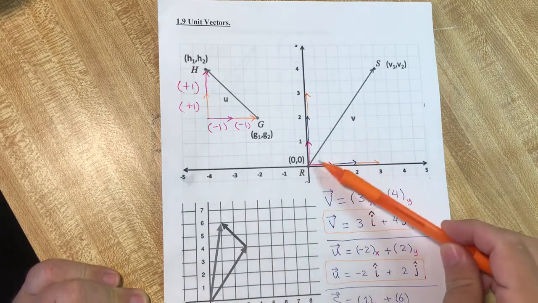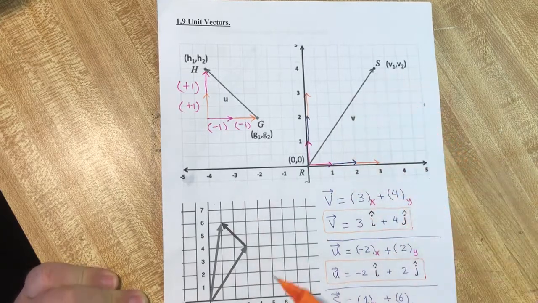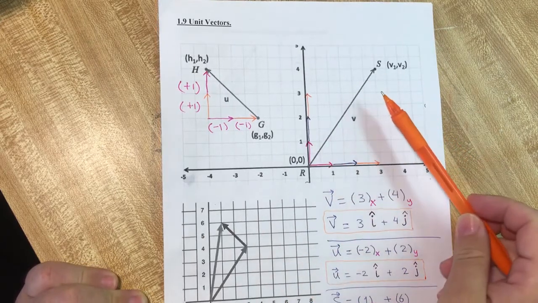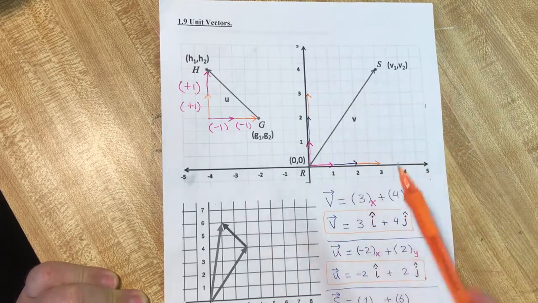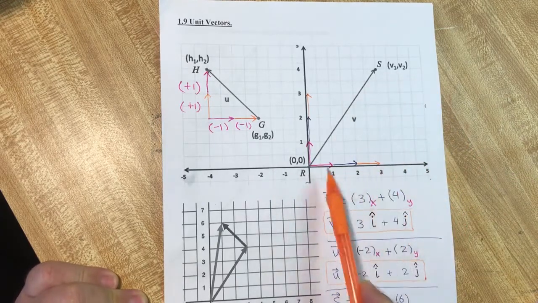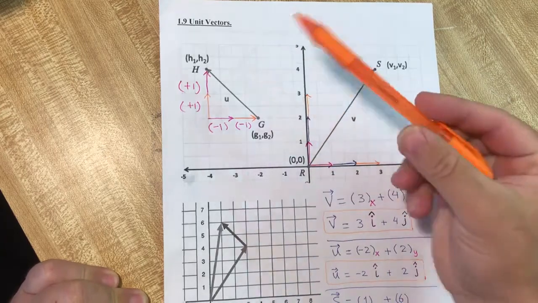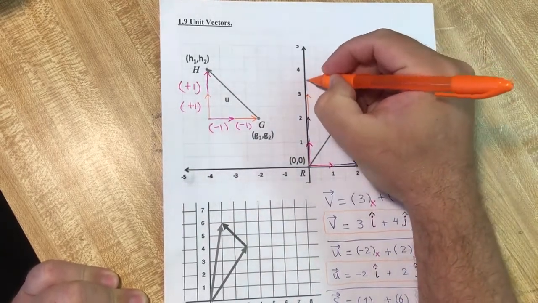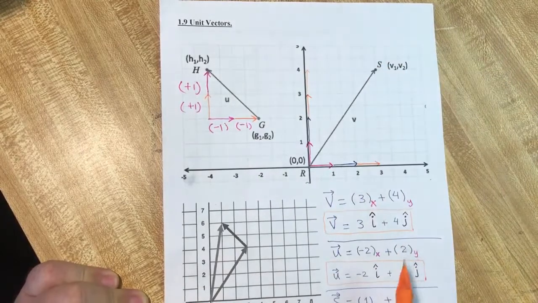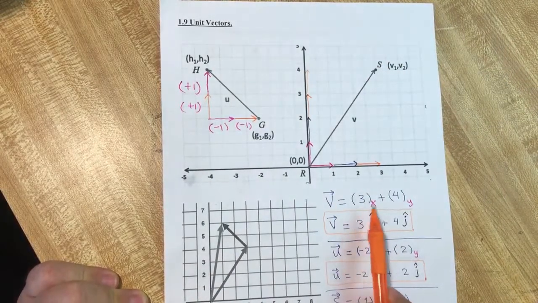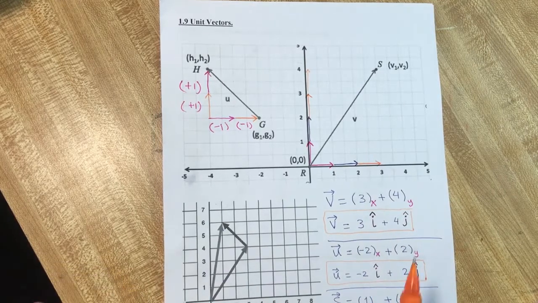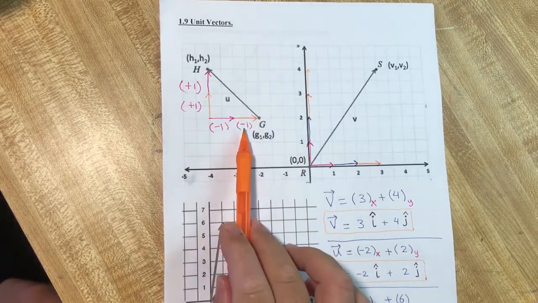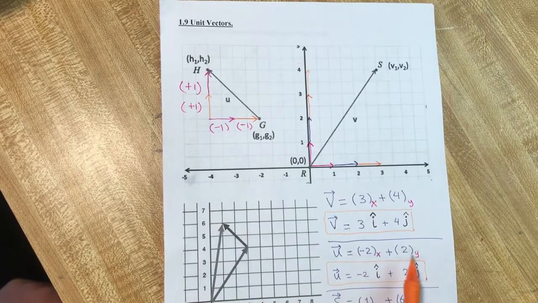Vector v has components of 3 units in the x direction and 4 units in the y direction. If you remember, we wrote it like this: 3 in x plus 4 in y. Also the vector u, we write it minus 2 in x and plus 2 in y direction.